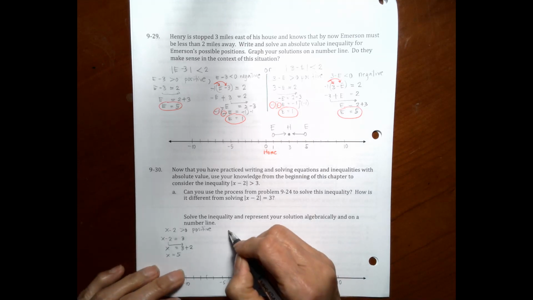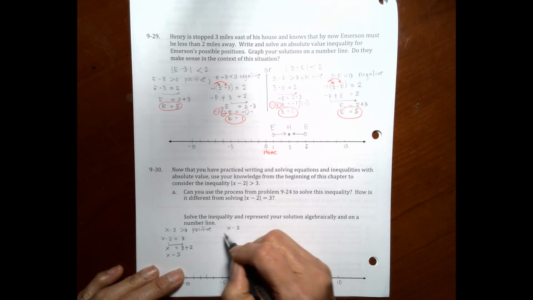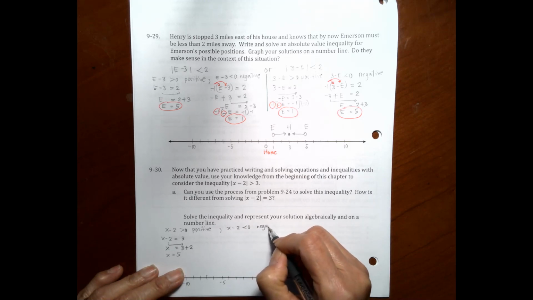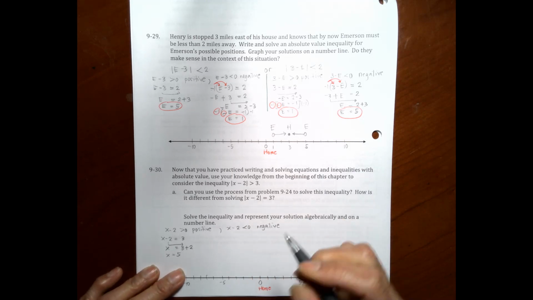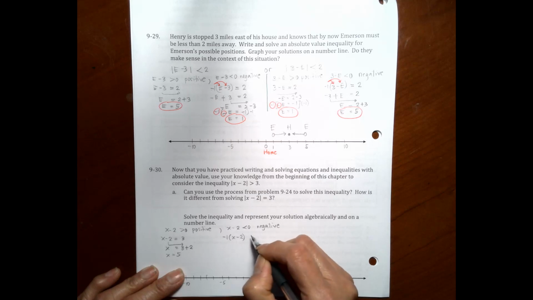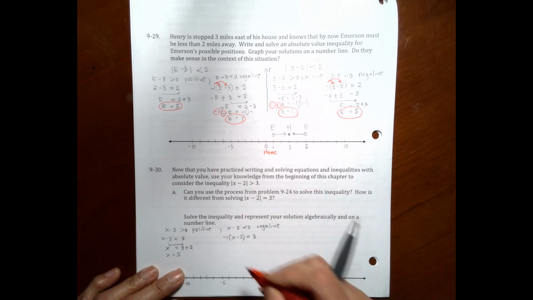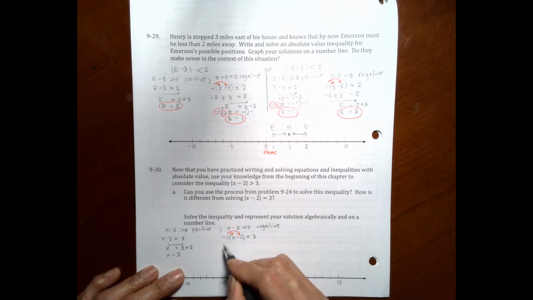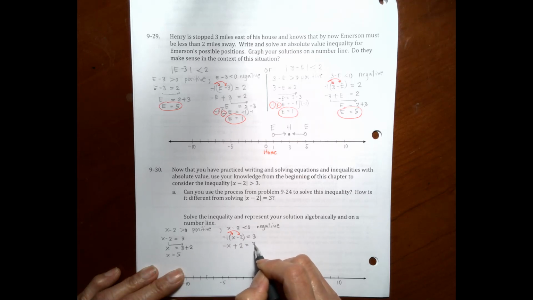If x minus 2 now is less than 0, or negative, so we have negative 1 times x minus 2, change that to equal sign 3, and then we apply distributive property. We multiply negative 1 times x, negative 1 times negative 2 is positive 2, is equal to 3.